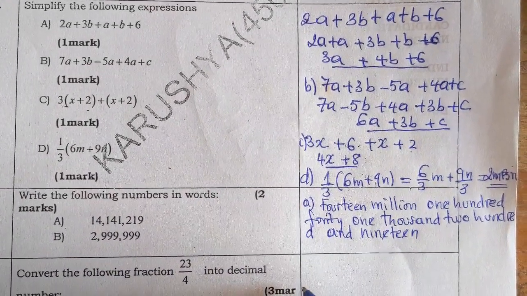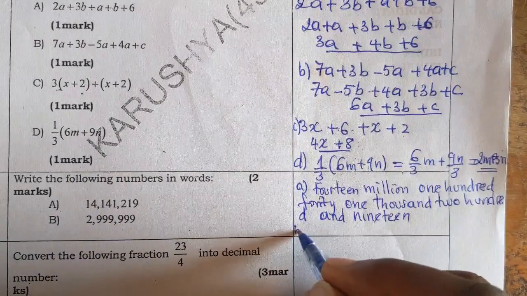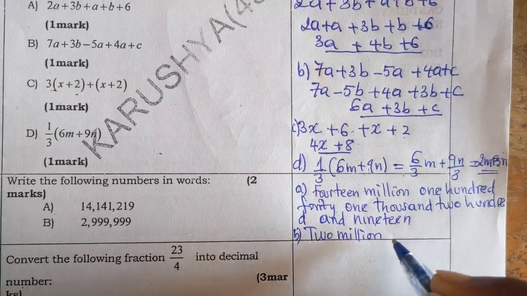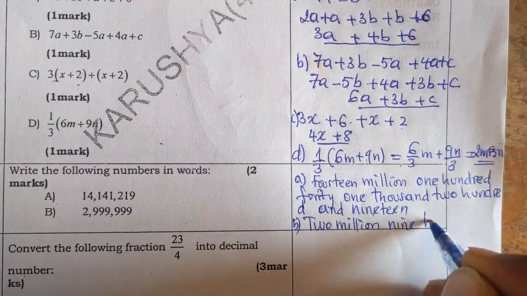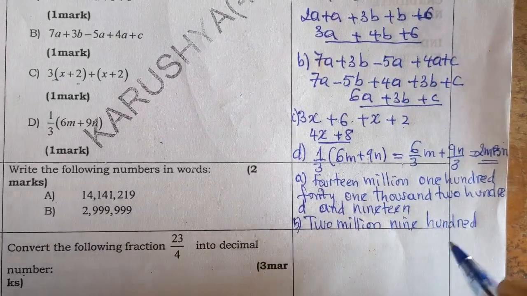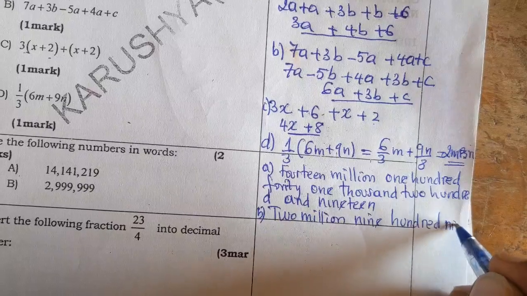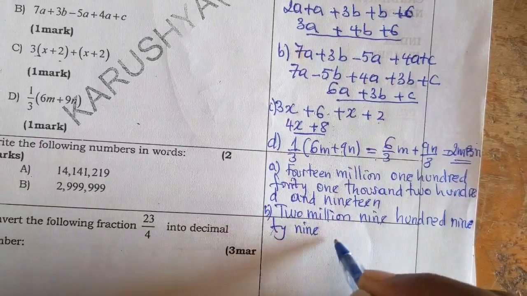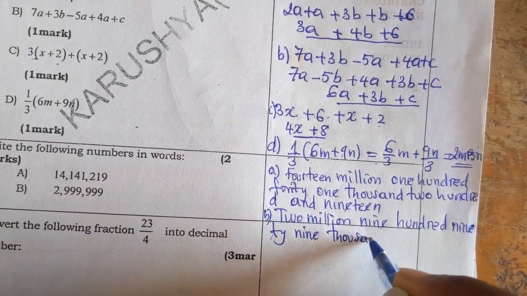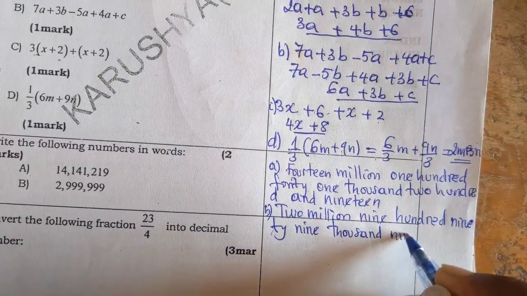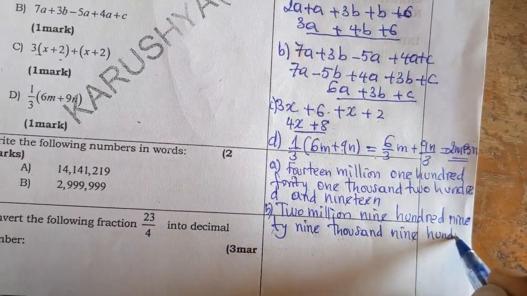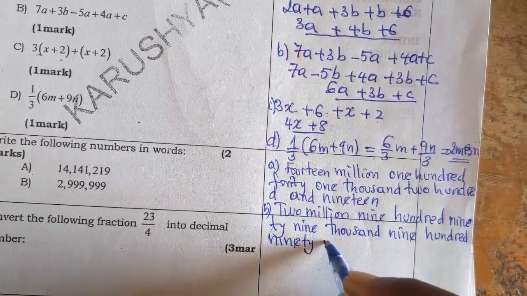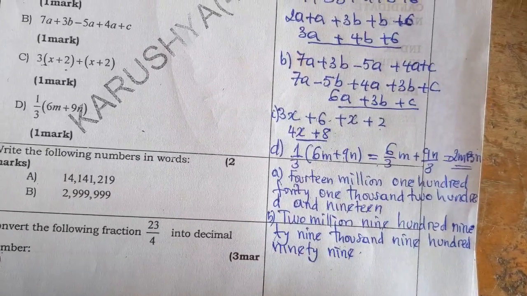Then question number B, they said write in words, B is 2 million 900 99,900 99. That is about question number 3.